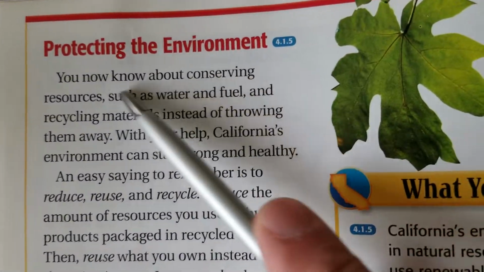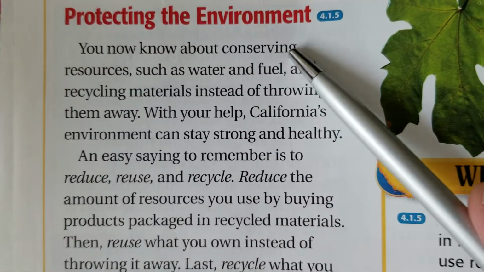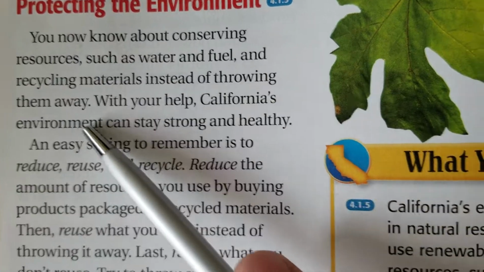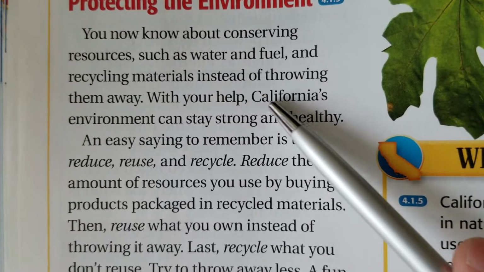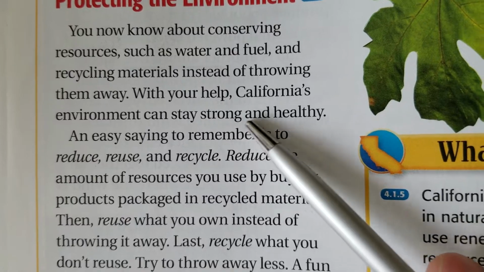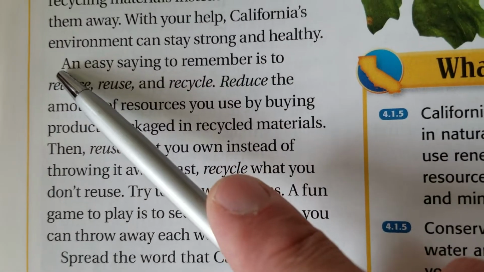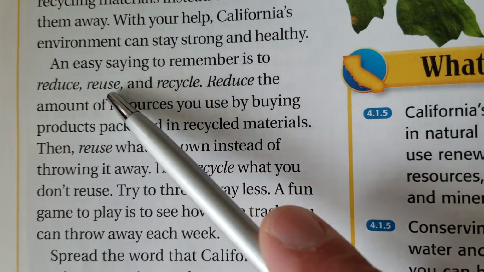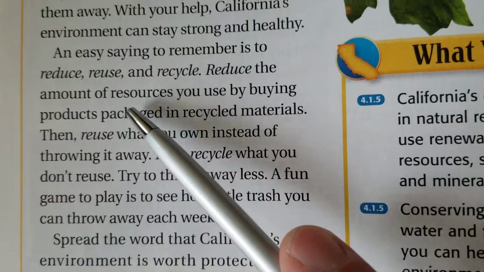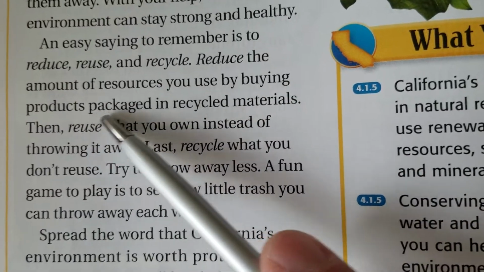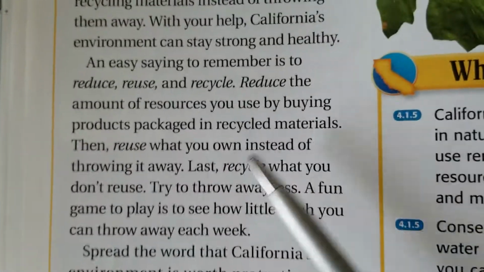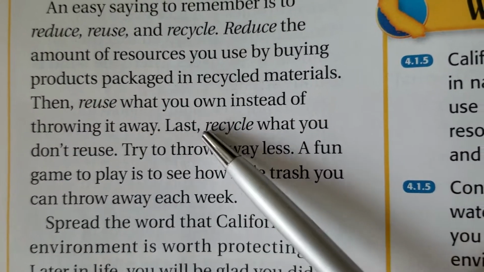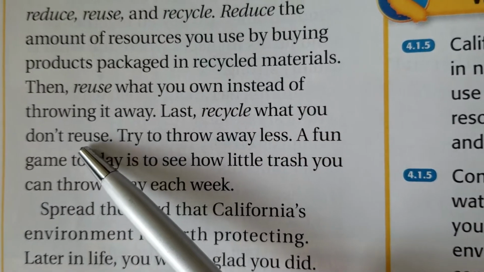Protecting the environment. Next paragraph. You know about conserving resources such as water and fuel and recycling materials instead of throwing them away. With your help, California's environment can stay strong and healthy. Next paragraph. An easy saying to remember is the 3 R's: reduce, reuse, recycle. Reduce the amount of resources you use by buying products packaged in recycled materials. Then, reuse what you own instead of throwing it away. Last, recycle what you don't reuse.